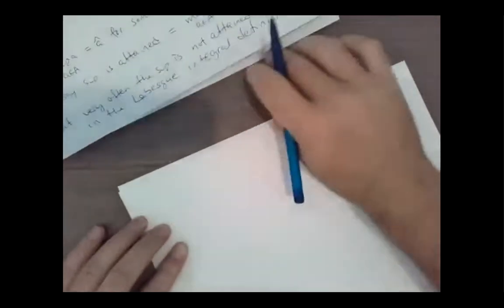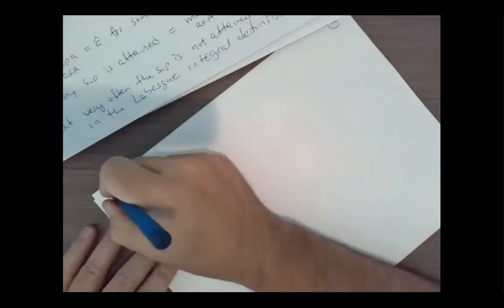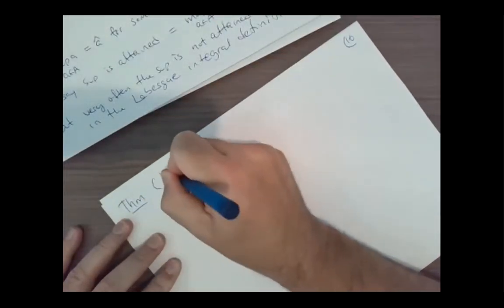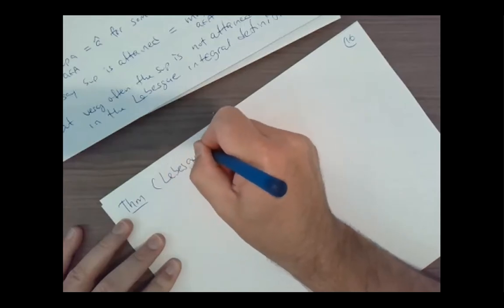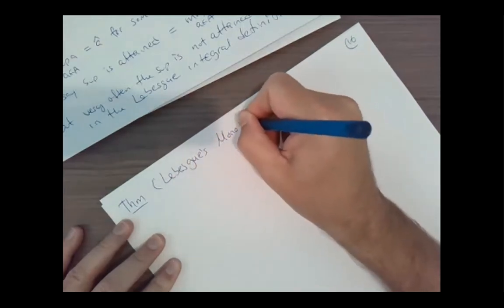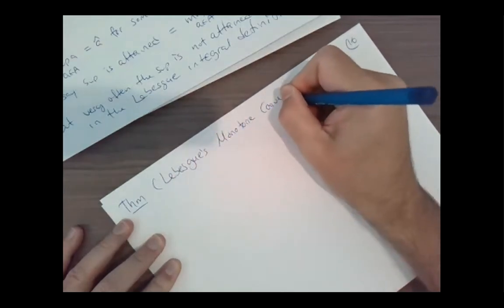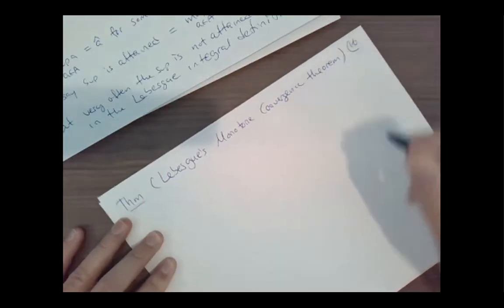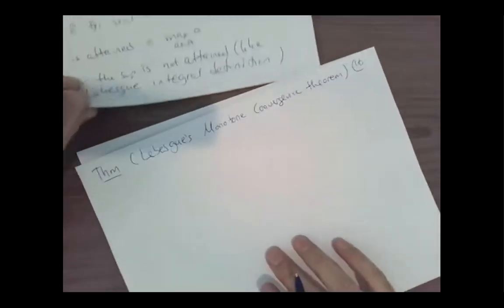Then the big theorem that one moves on to prove is Lebesgue's monotone convergence theorem. This is absolutely the cornerstone of Lebesgue integration. You prove the theorem that says that you indeed have this monotonicity property.